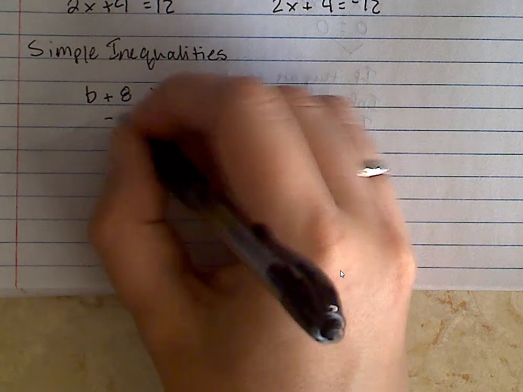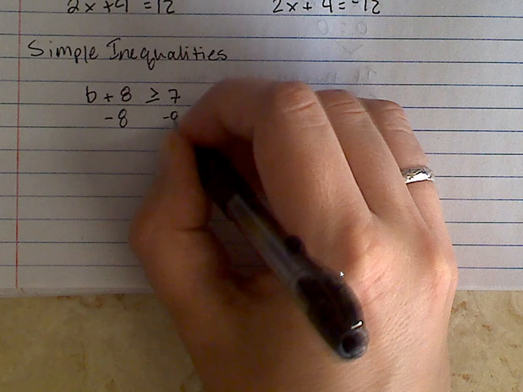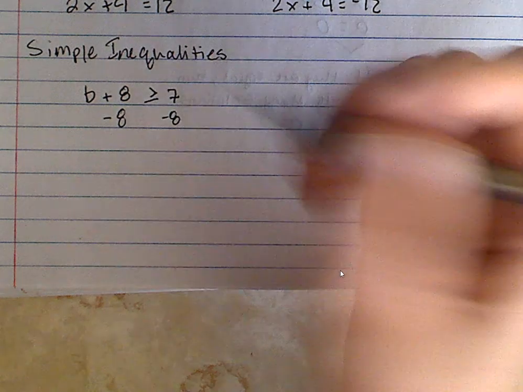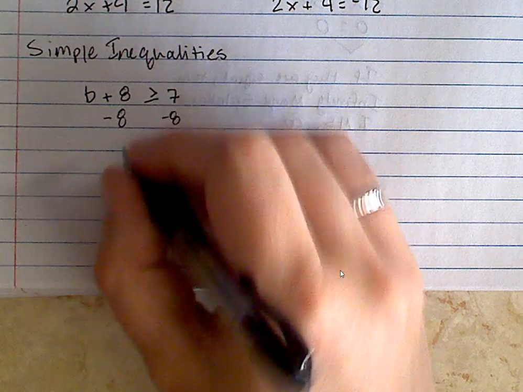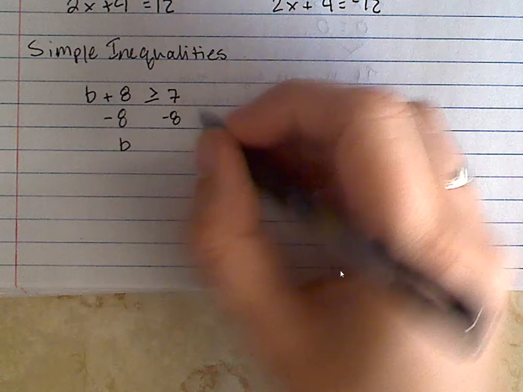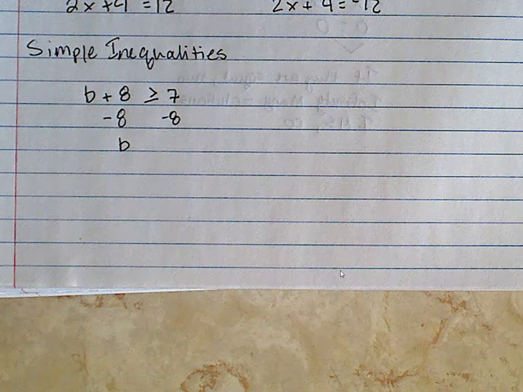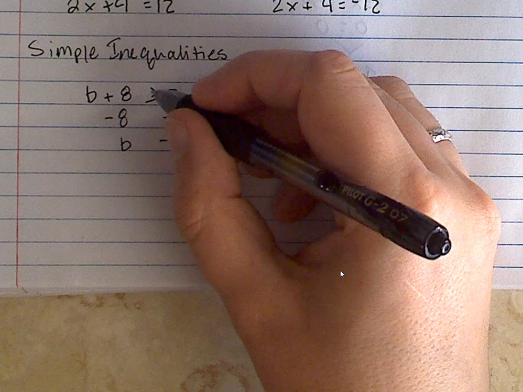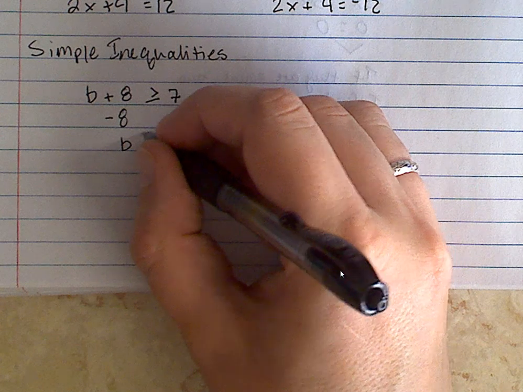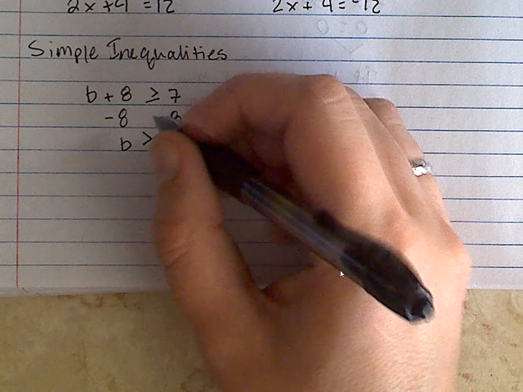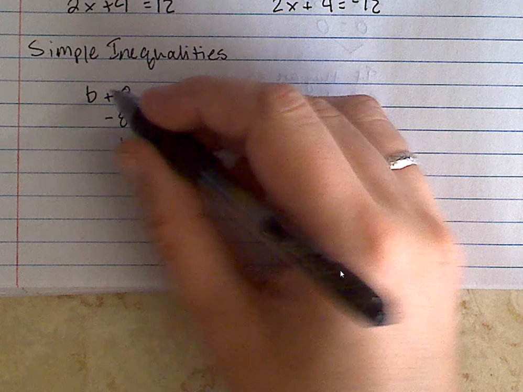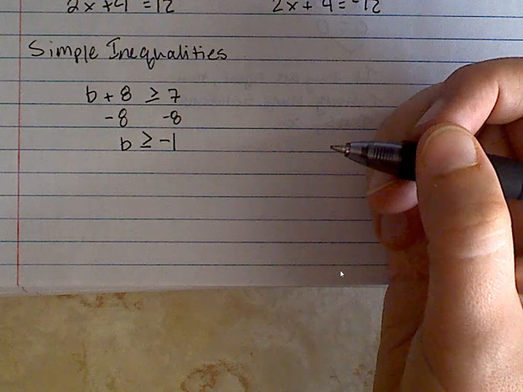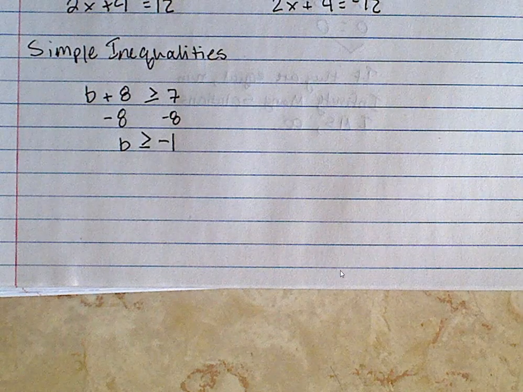Minus 8, minus 8. And over here, plus 8 minus 8 is going to turn into what? 0, so I just have b on the left-hand side. And then what's 7 minus 8 on the right-hand side? -1. Cool. And then I'm just going to drop this sign down exactly as it was. So alligator or Pac-Man or however you learned it wanted to eat this side before. It still wants to eat this side. And then it's greater than or equal to. All right, cool.